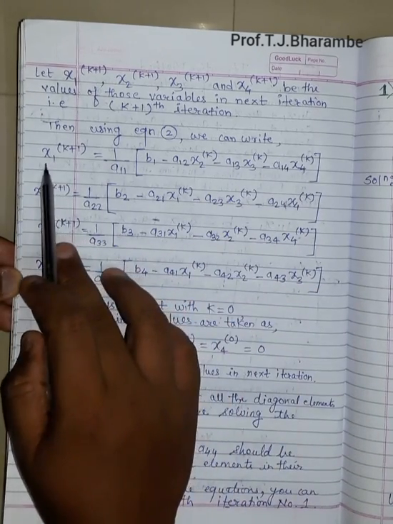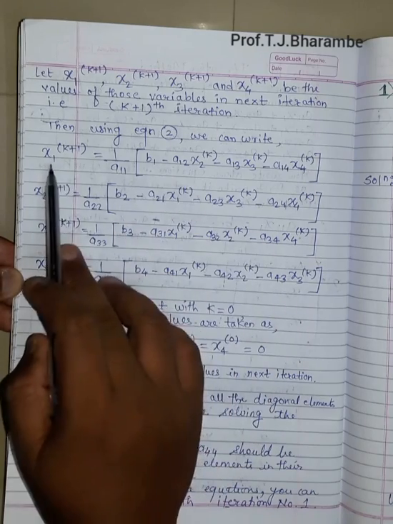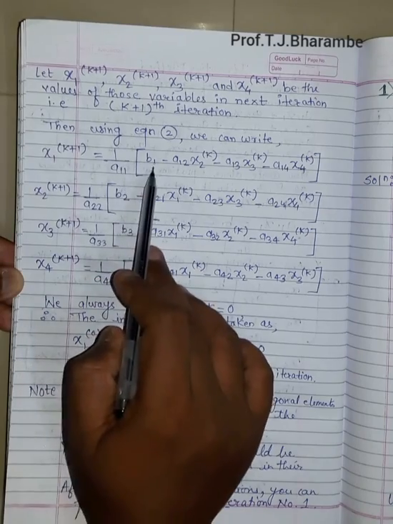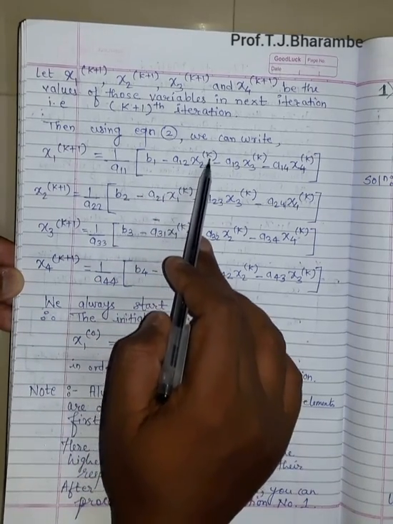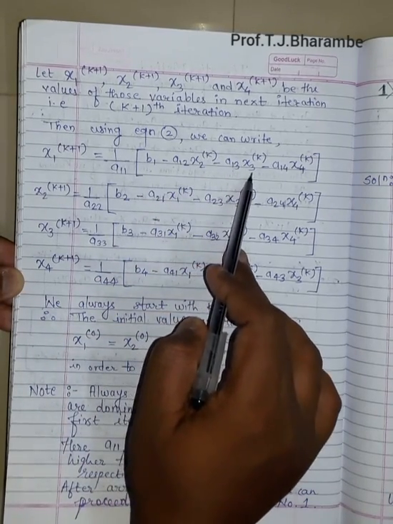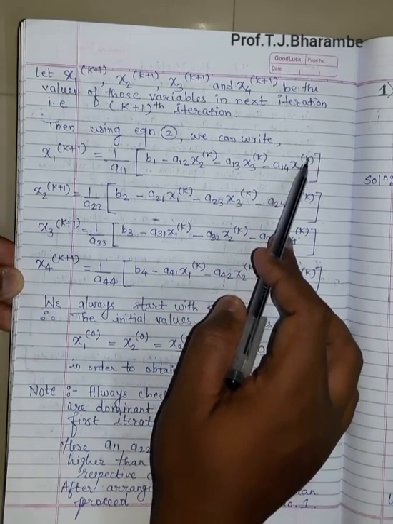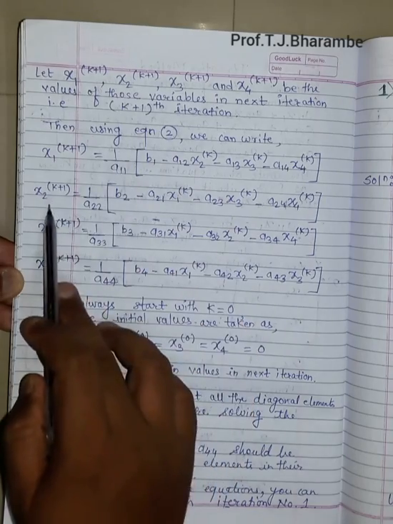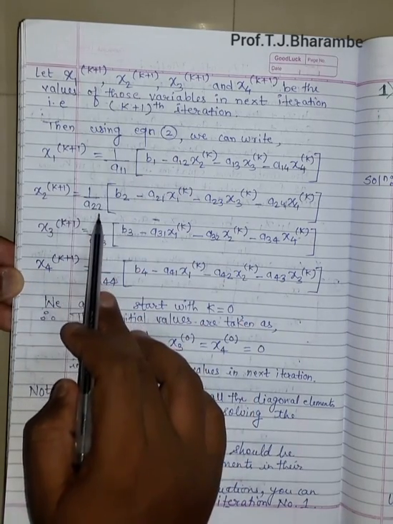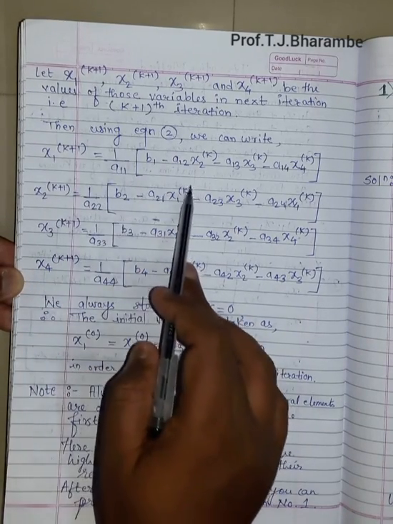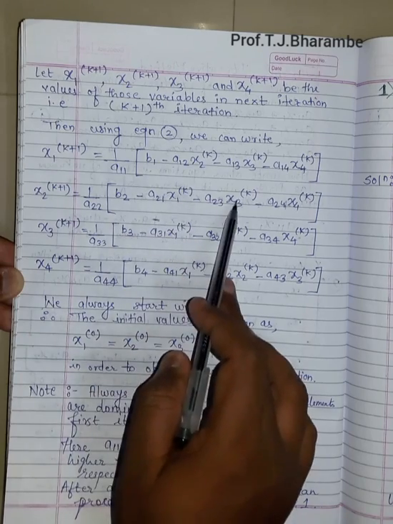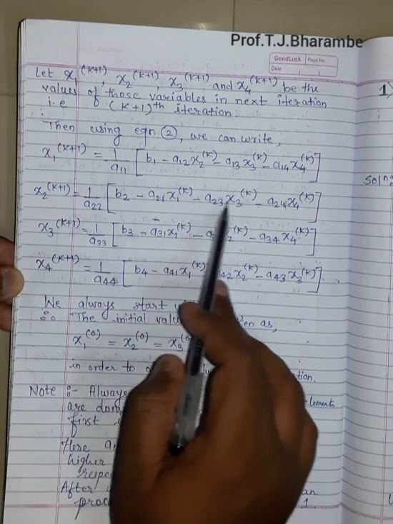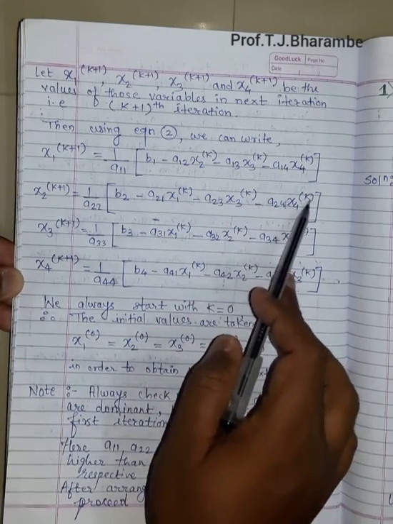See here, so whenever we want to find next iteration, that is x1 raised to k plus 1, it will become 1 upon a11 into b1 minus a12 x2 raised to k minus a13 x3 raised to k minus a14 x4 raised to k. Again consider this second term, that is x2 raised to k plus 1, 1 upon a22. See here, all these terms are going to have k at their power. So x1 raised to k, x3 raised to k, x4 raised to k here.